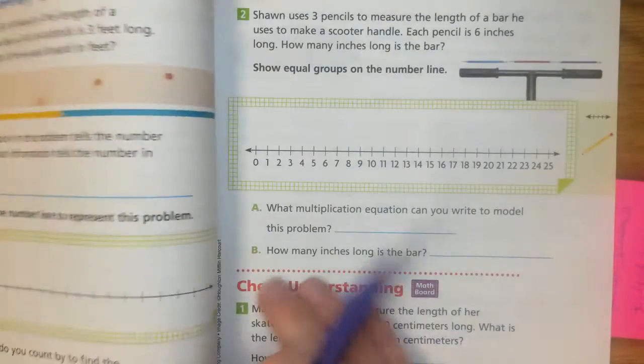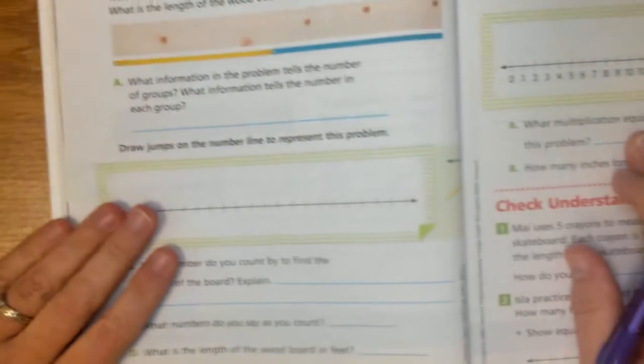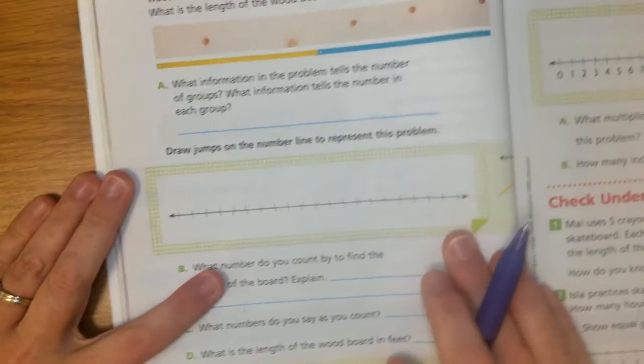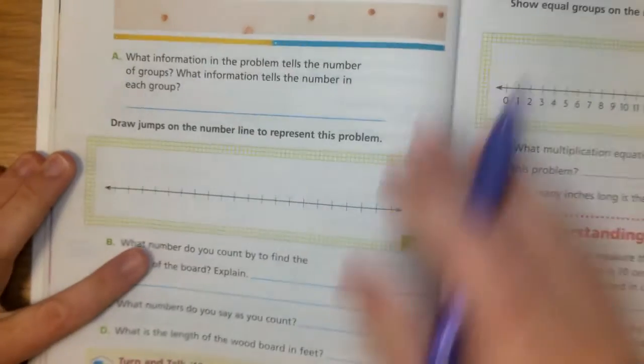So on page 22, let's build some understanding. I gotta move so I have room to write because my elbow needs to stick out.